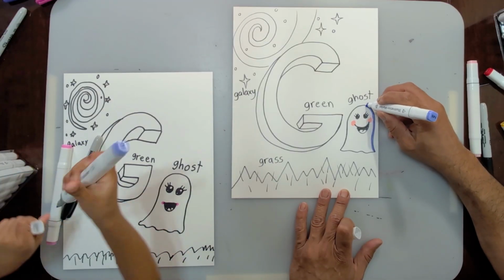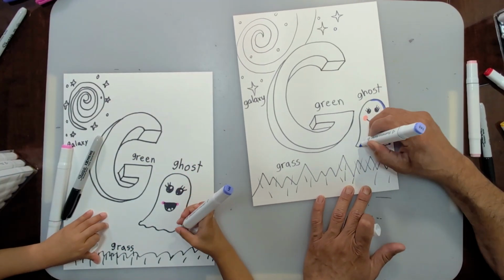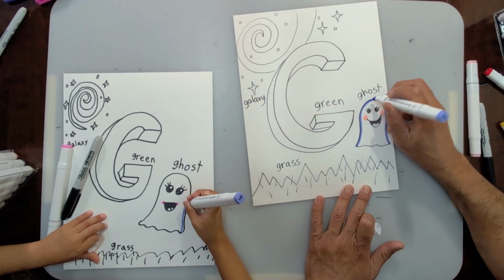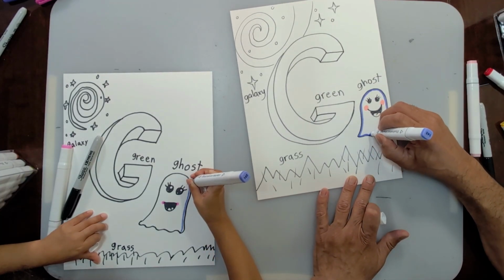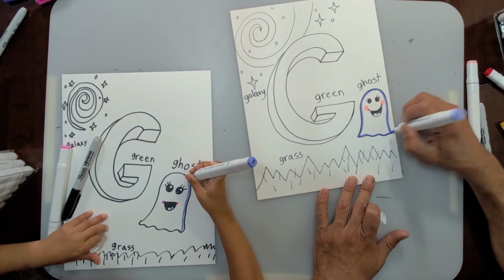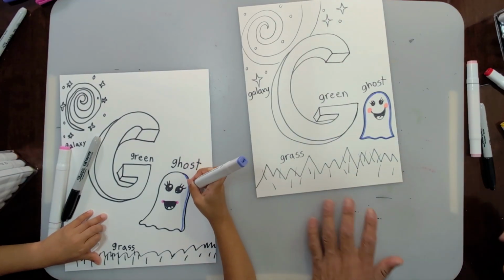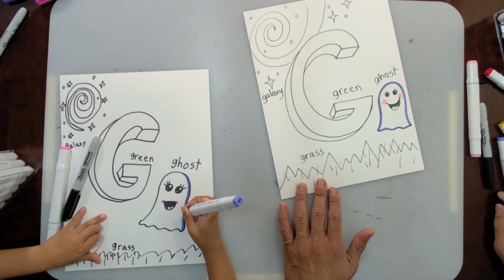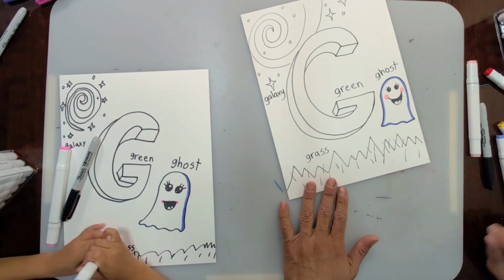Now take your time. You don't have to do it fast. No one's in a hurry here, okay? It's a traditional ghost. I'm doing it with mine. There you go. Look at that. Yay! It's awesome. What do you think? Pretty cool. Alrighty. And then since ghosts don't have any shadows, we don't have to make the shadow.